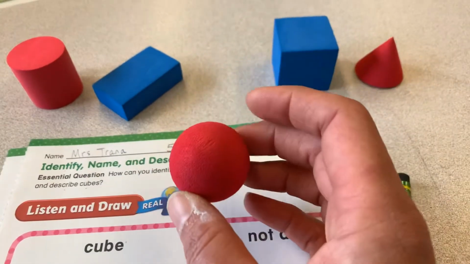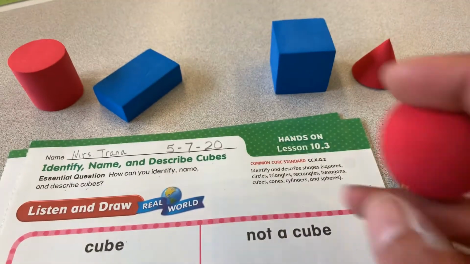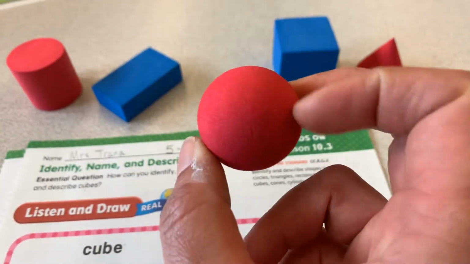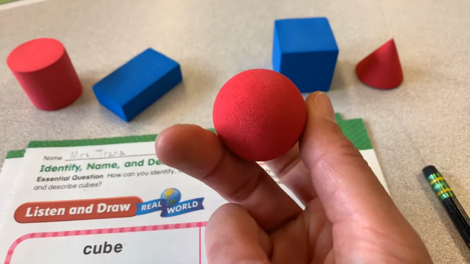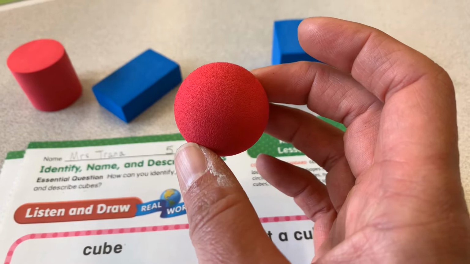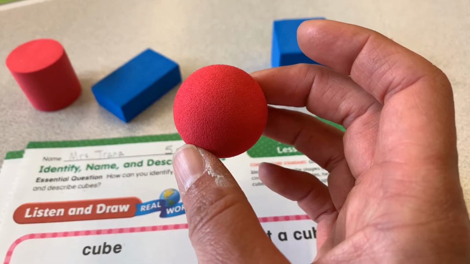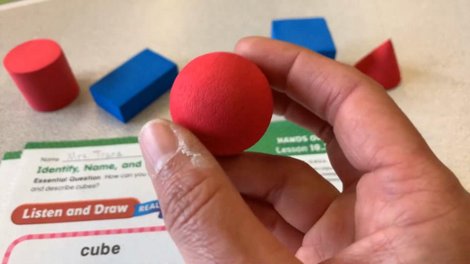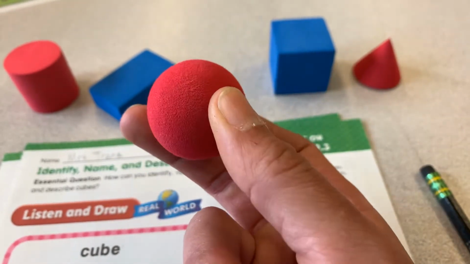Let's go to this shape. I'm sorry, form. I should call it a form. It's a 3D form. What's the name of this 3D form? Did you say sphere? Yes. The correct term for this 3D form is sphere. Describe a sphere to me. I'm listening.